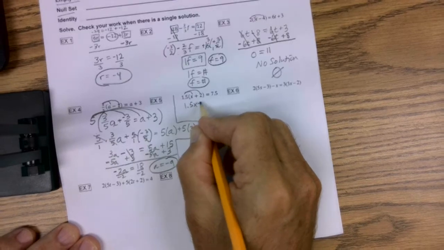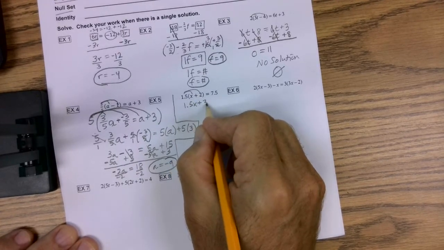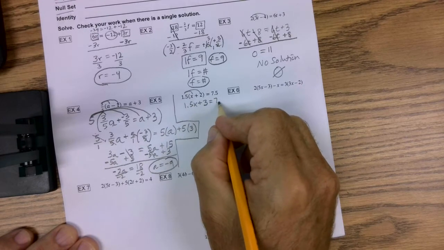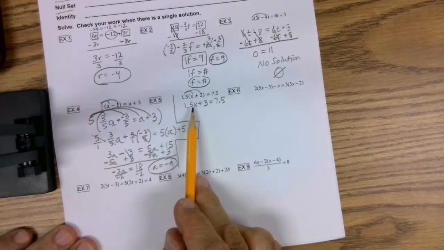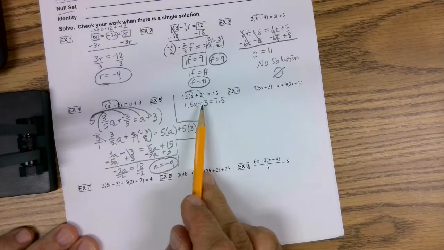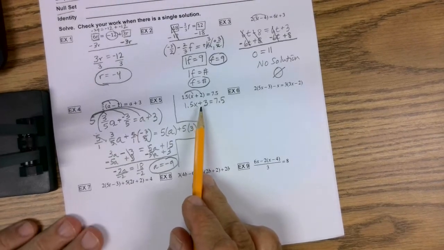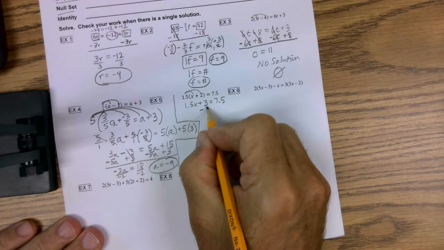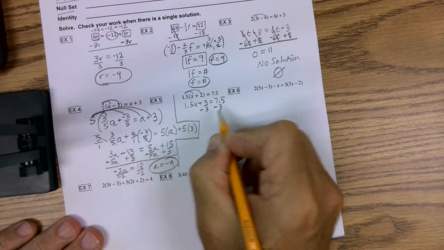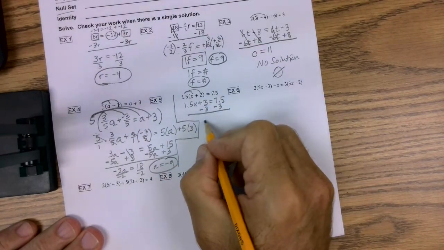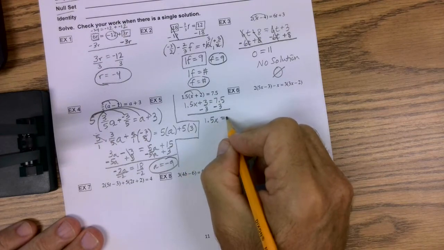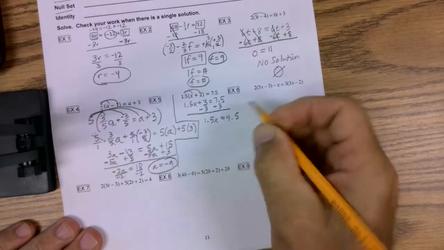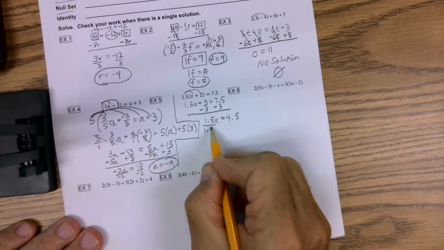1.5x plus 1.5 times 2 is 3 equals 7.5. Now, I could multiply this by 10 right now just to get rid of the decimals, but I'm going to go ahead and just deal with it. I'm going to subtract 3, and I get 1.5x equals 4.5.